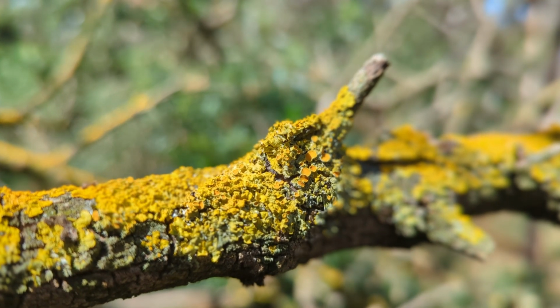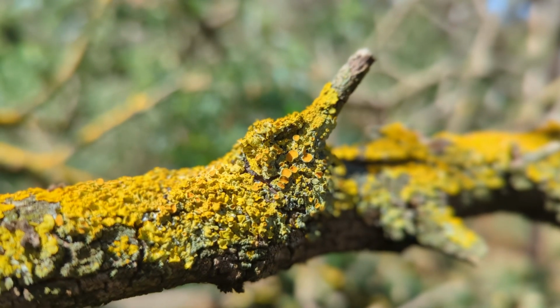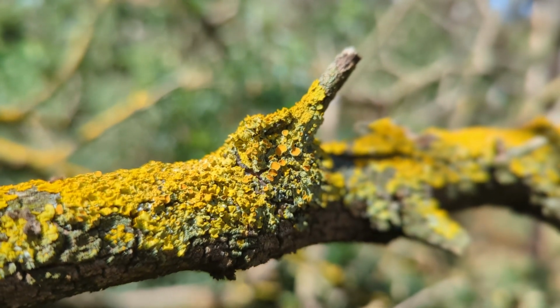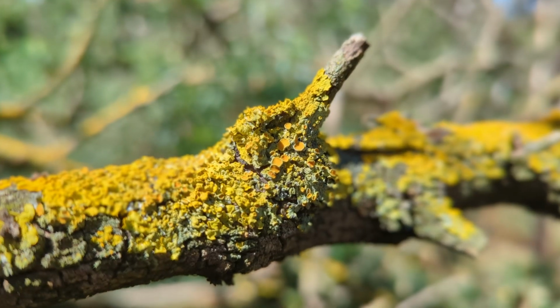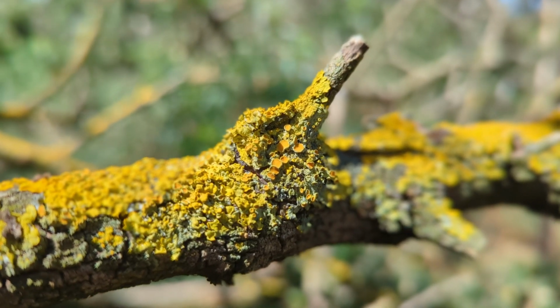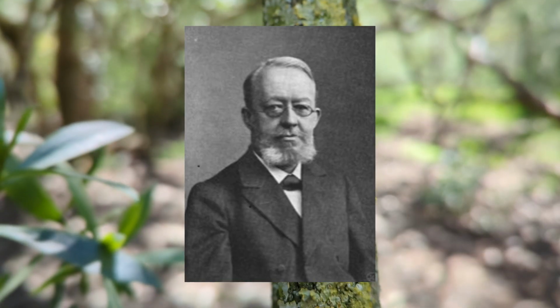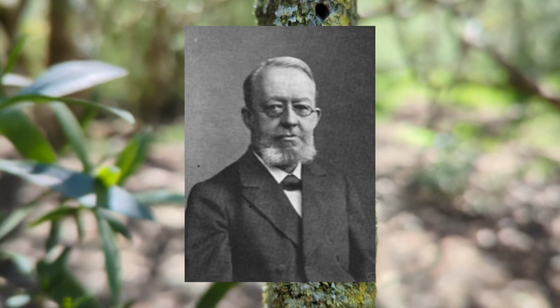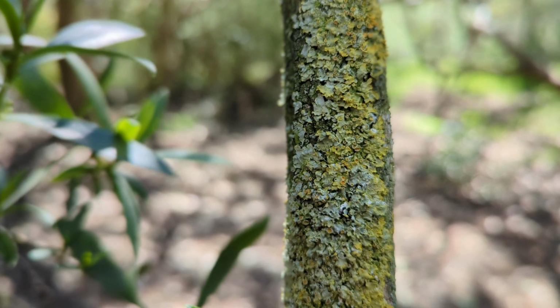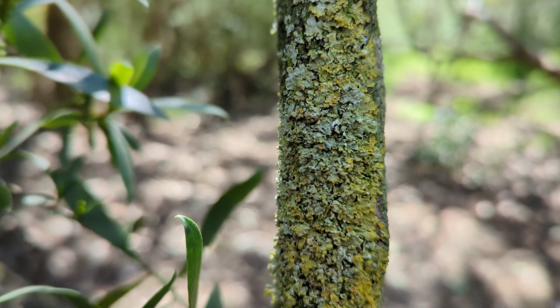They're the most extreme form of symbiosis, and it was the study of lichens that first brought the term symbiosis into a biological context. It was actually coined by the German botanist Albert Bernhard Frank, specifically to describe the relationships that fungi and algae could have in the form of lichen.